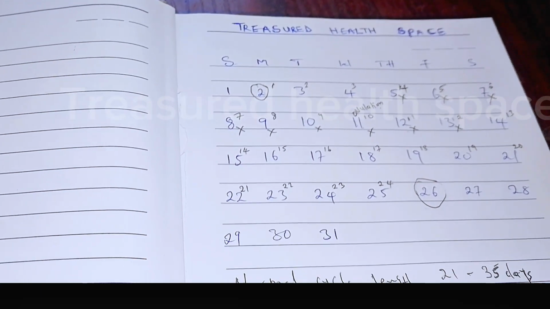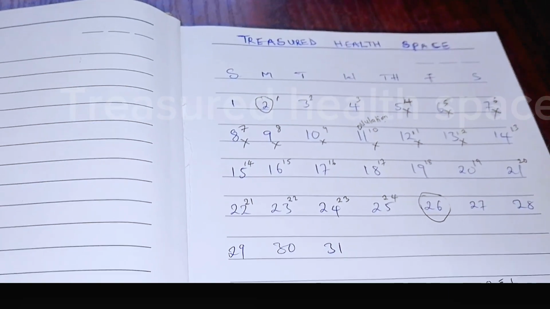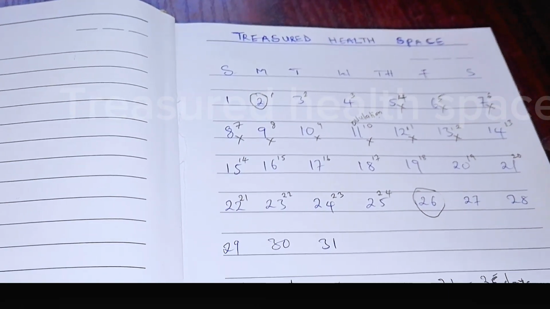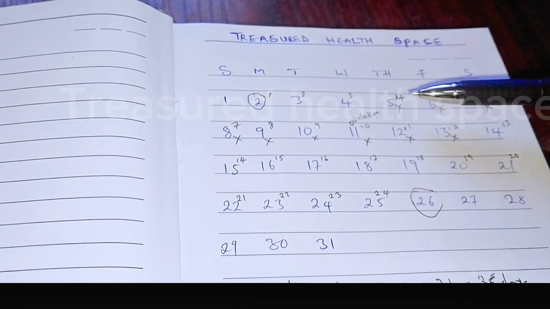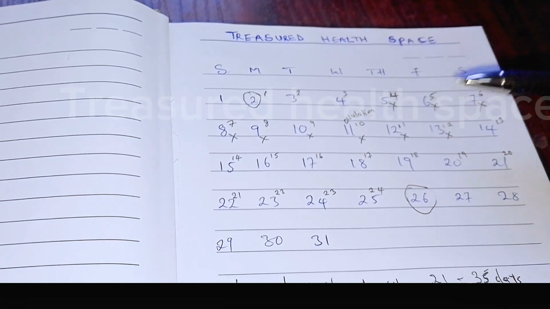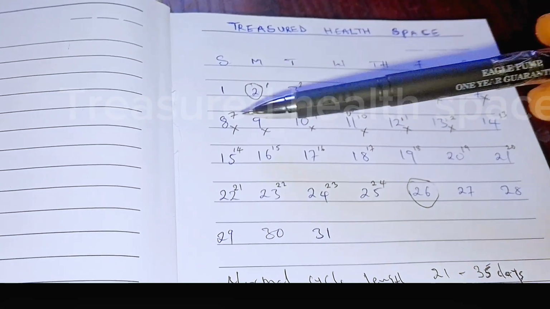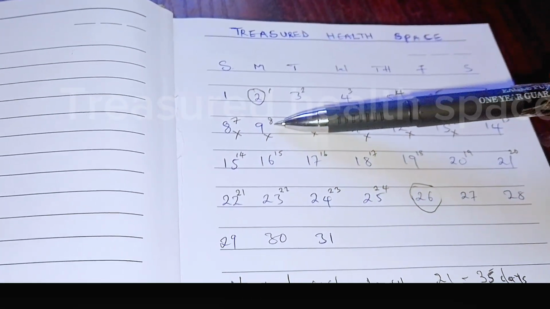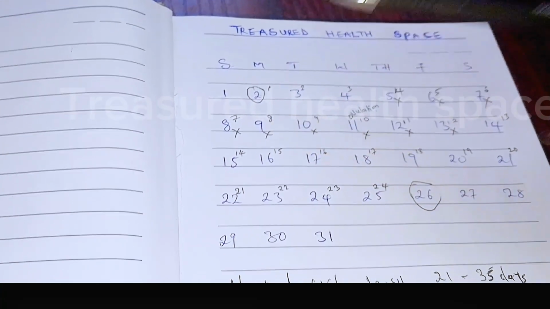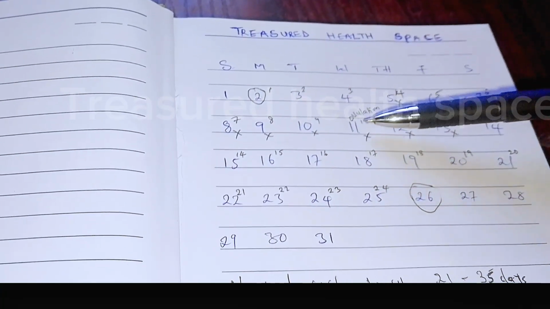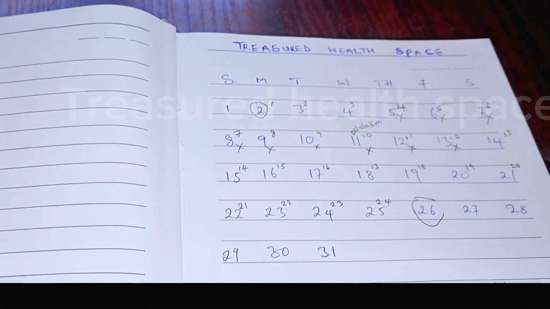So for you to optimize this knowledge of your fertile window, you can decide to have intercourse every other day. Maybe you have sex on the 4th day of your period, skip day 5, have sex on day 6, skip day 7, have sex on day 8, skip day 9, have sex on day 10, skip day 11, and have sex on day 12.